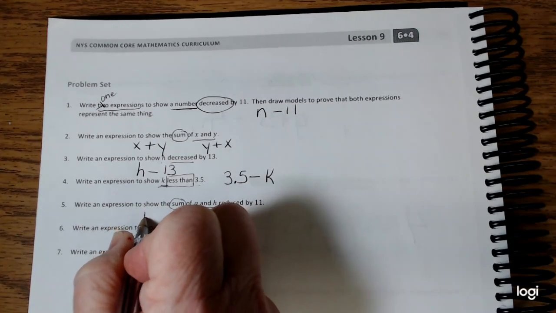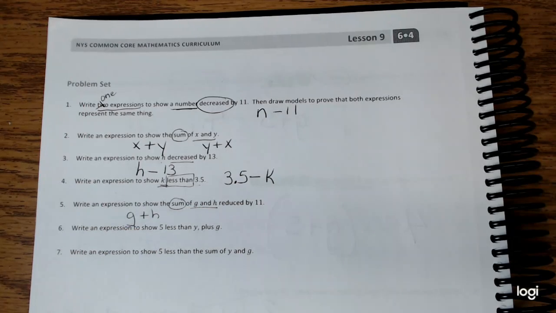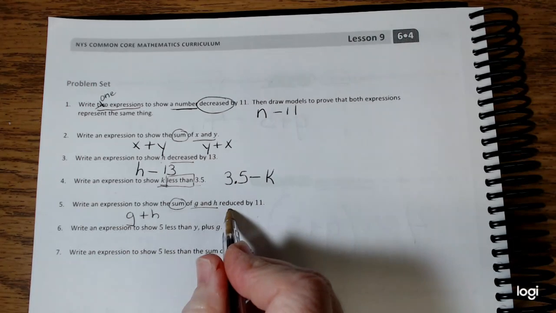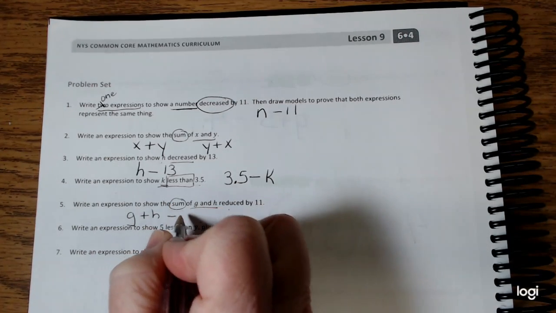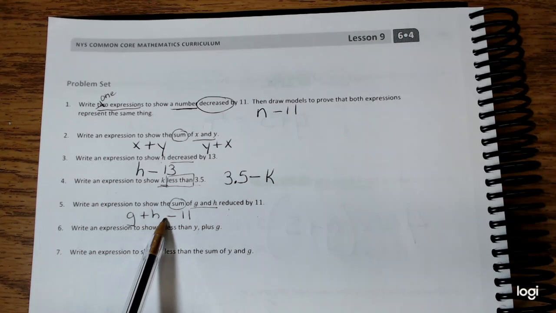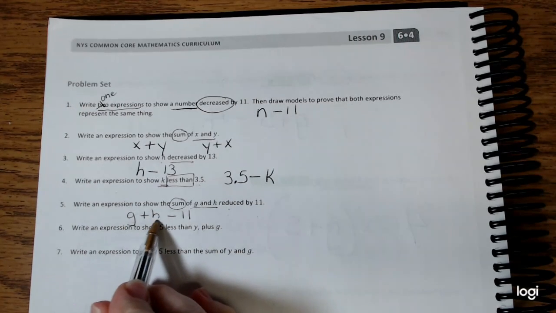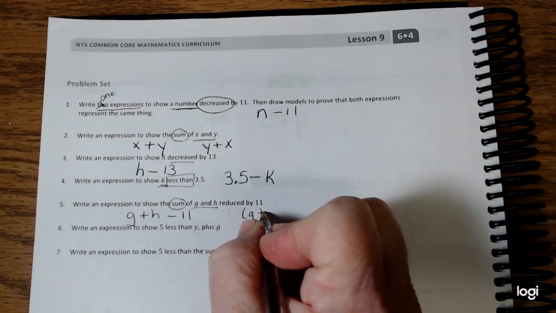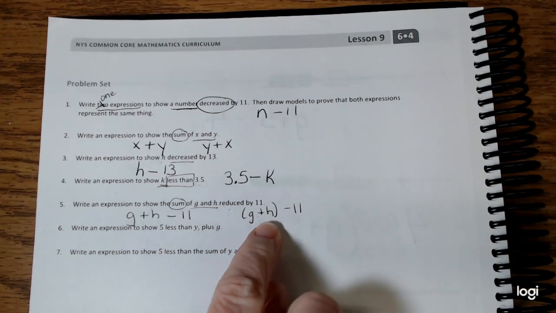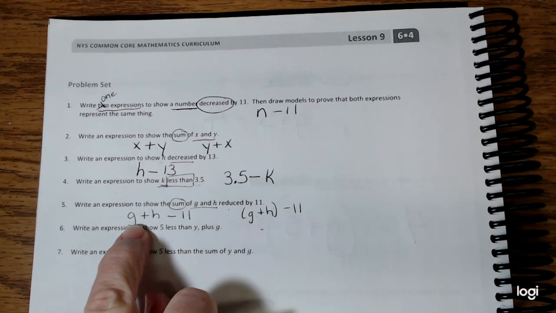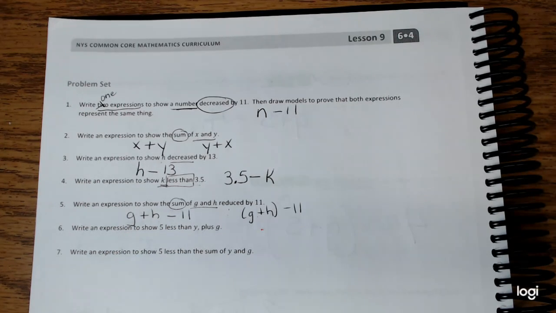Number 5. Write an expression to show the, here's our word, sum of g and h. So we have here the sum of g and h, and it's going to be reduced by 11. Reduced. What would that mean? Reduced means subtract. Now, obviously, we're going to do the sum first, and even according to order of operations, we would do this first. We don't have to have parentheses. Sometimes people will add parentheses just to make sure that they know to do that first, but we already know to do that because according to order of operations, we do addition in this problem first because it comes first in our problem.